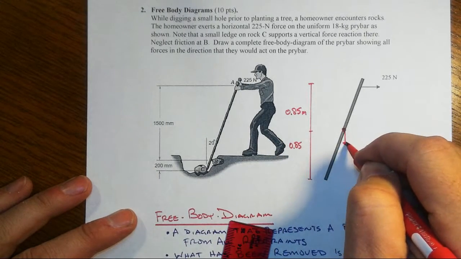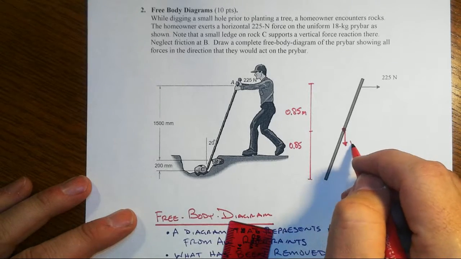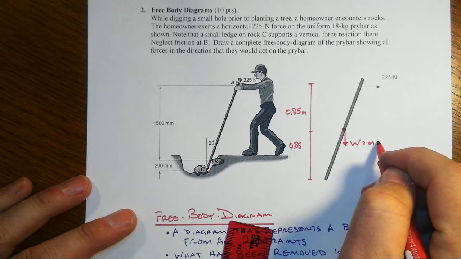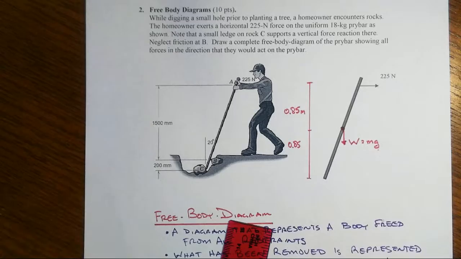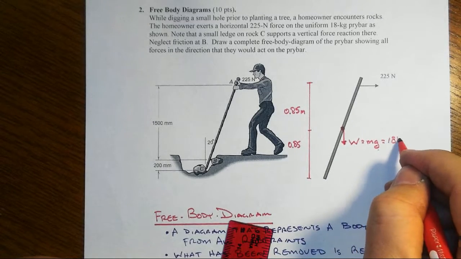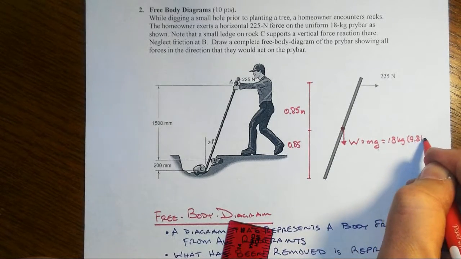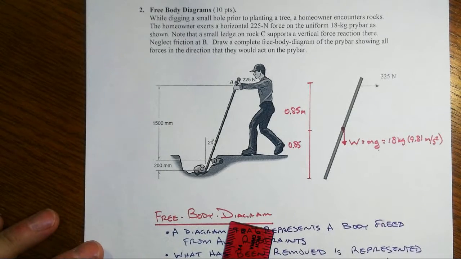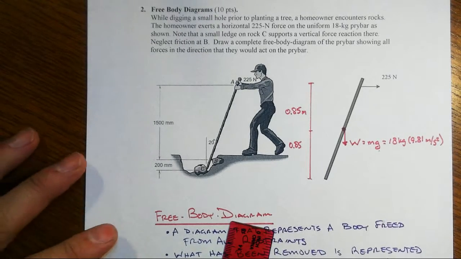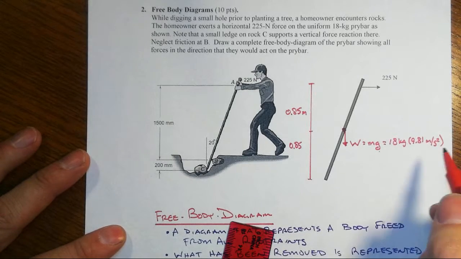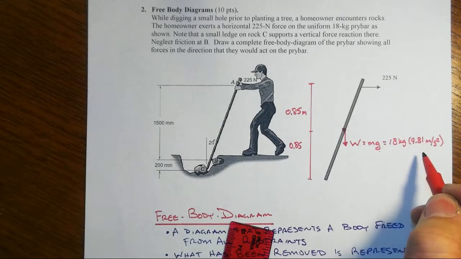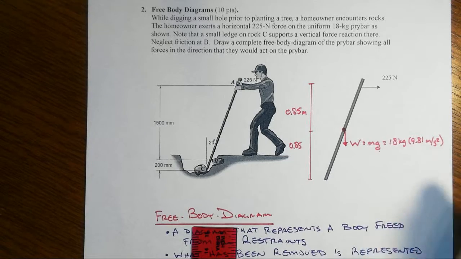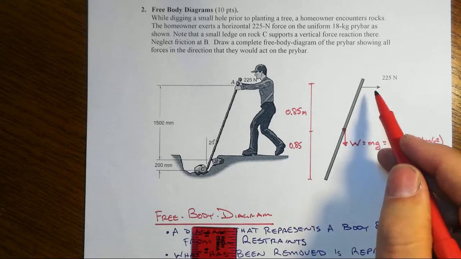It becomes a force when we then include the acceleration of gravity. And so that would be 18 kilograms times 9.81 meters per second squared. At least, you might use 9.806 if you wanted slightly greater precision. In engineering work, for much of it, we would just use 3 digits of accuracy. So that these now become the applied forces.